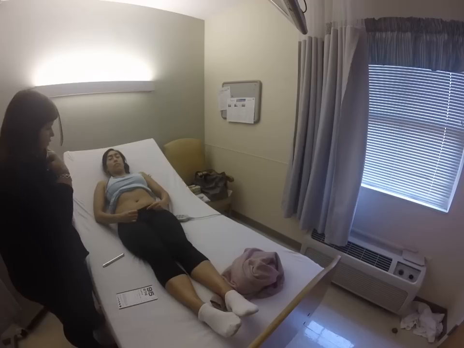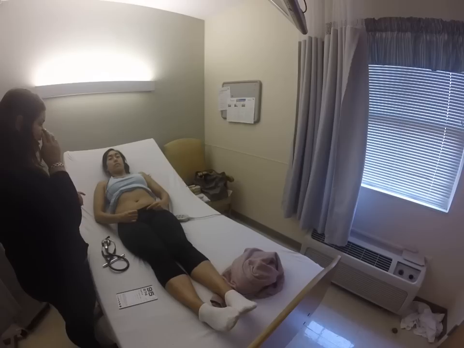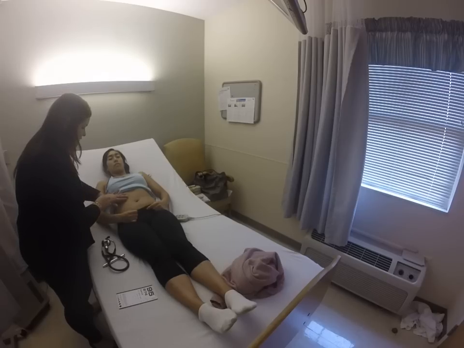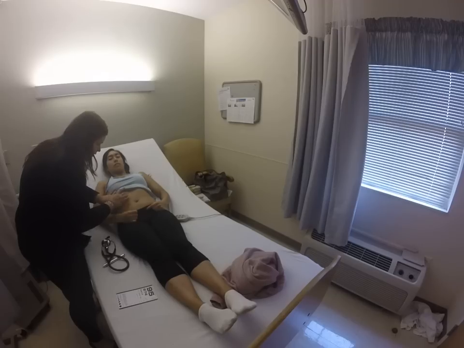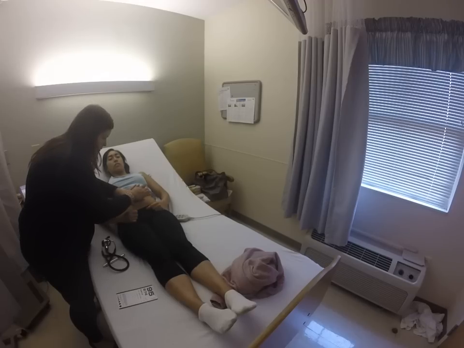Good. So then I'm going to percuss for tympany, dullness and flatness. I expect some flatness up here. The liver is there. So good tympany. The liver must again be right here. Here we go.